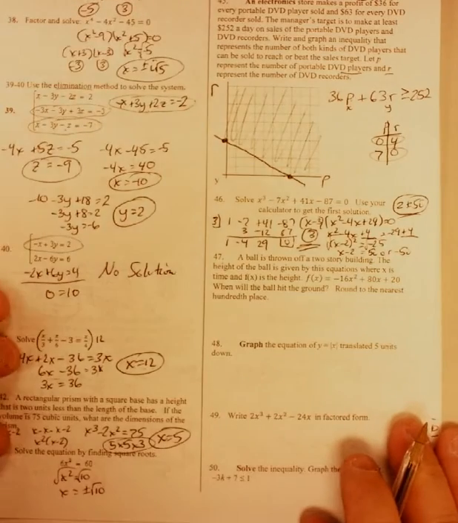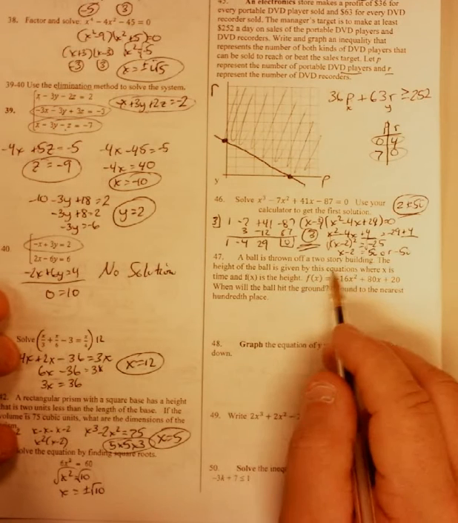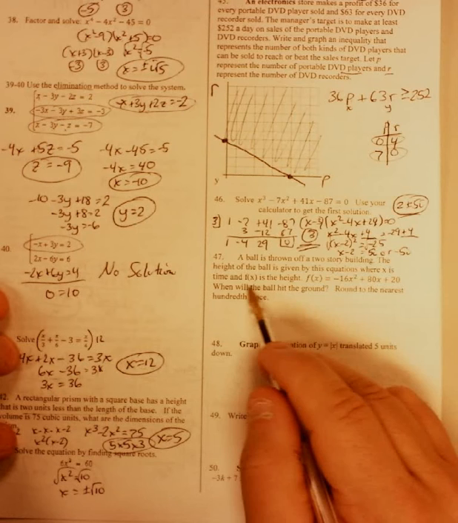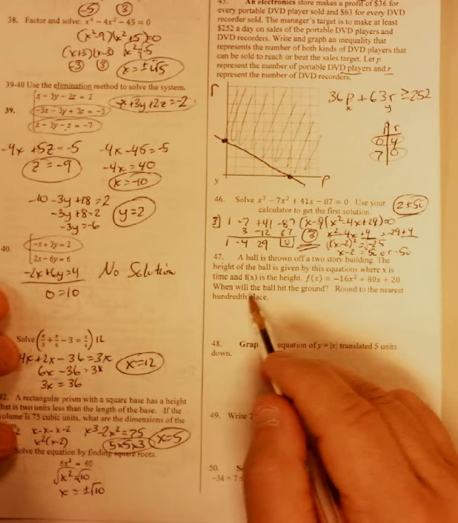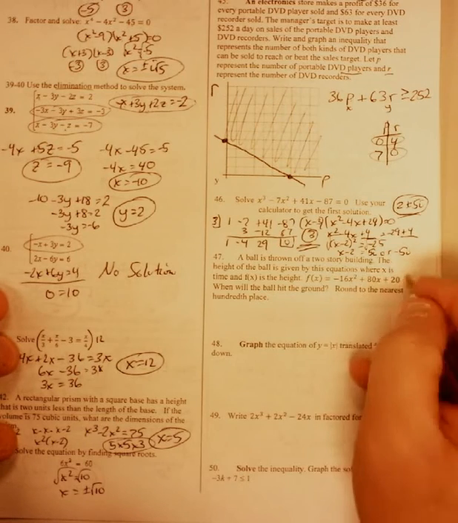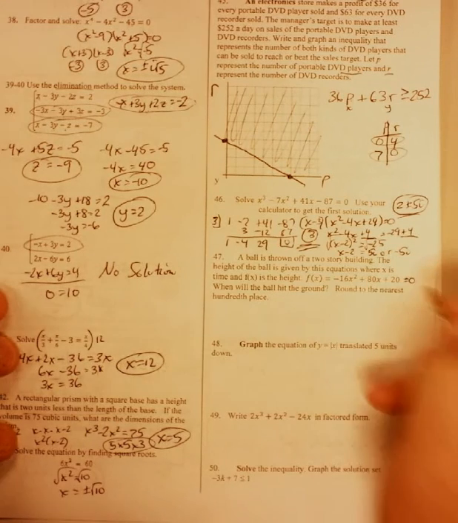Let's move on and take a look at number 47. It says a ball is thrown off the two-story building. The height of the ball is given by this equation where x is time and f of x is the height. When will the ball hit the ground? Well, when the ball hits the ground, that means the height is going to be 0. So I'm going to set that equal to 0.